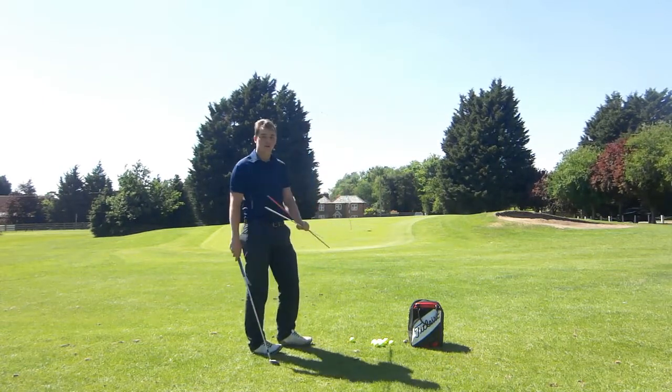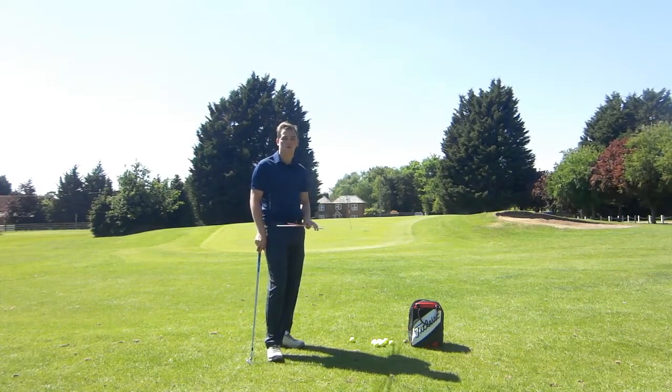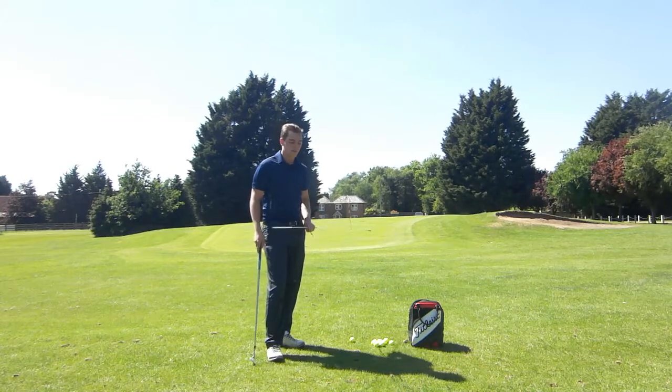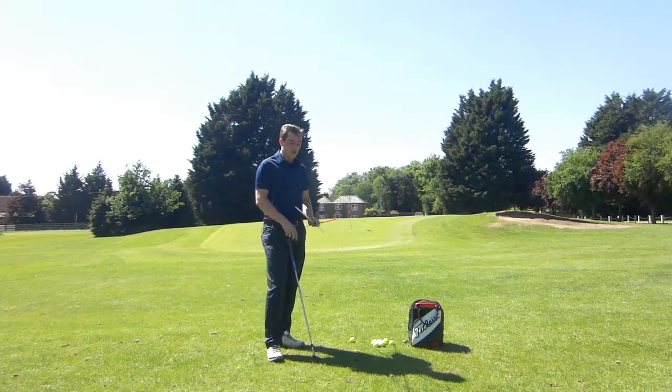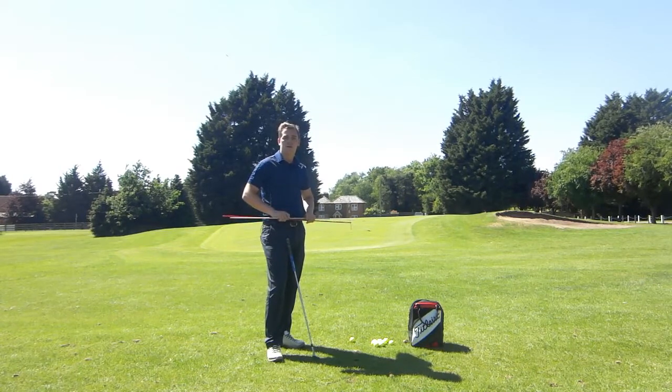We're here on the short game area, just having a look at how to increase the spin with our wedge shots, also around the greens. So following on in the series, what we're going to look at today is the term called spin loft.